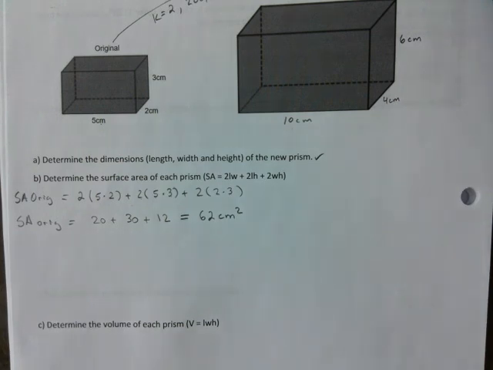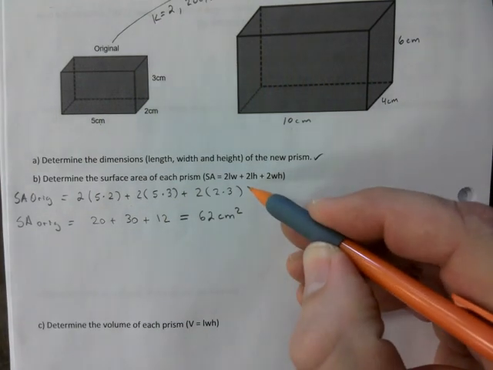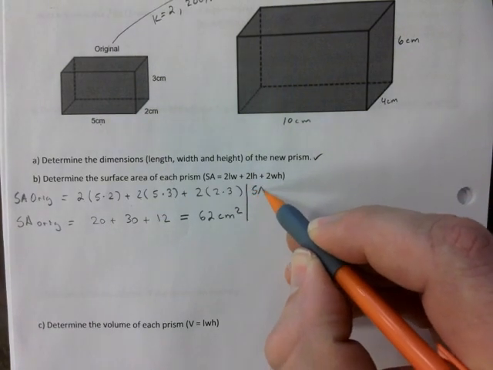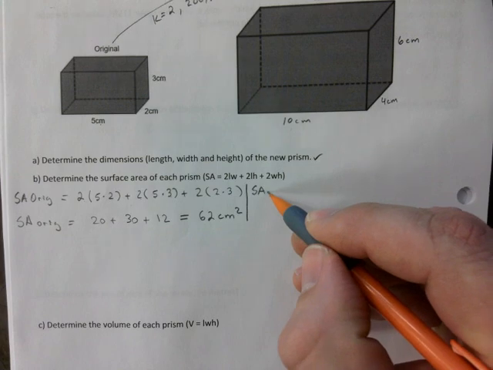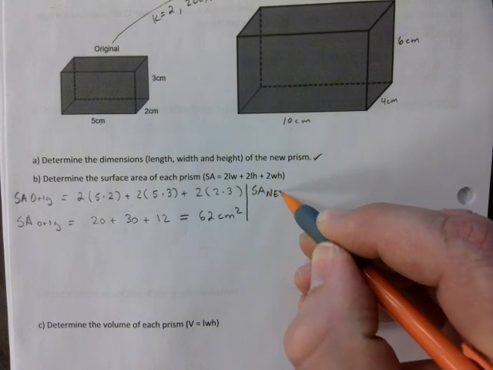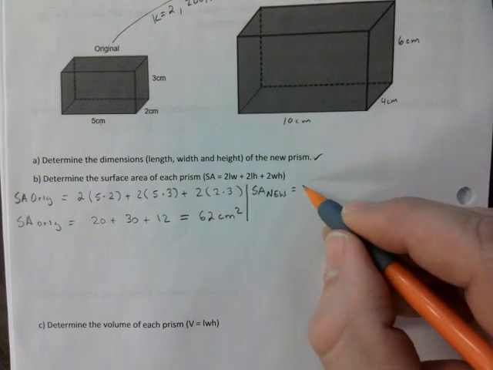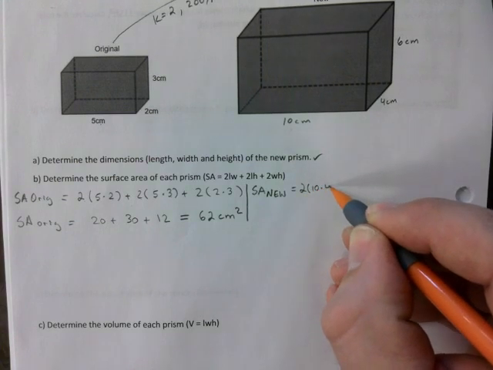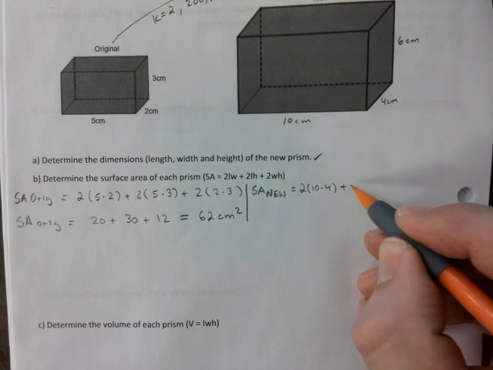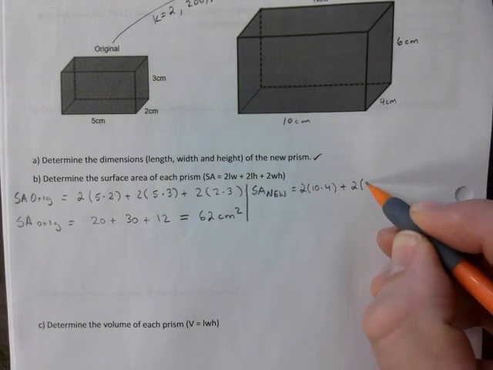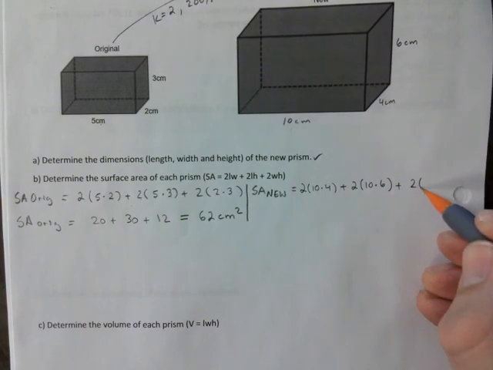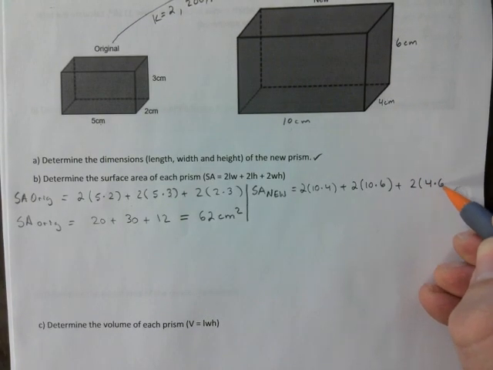And I'm going to do the other one right next to it. Let's hope we have enough room there. The surface area of the new one would be 2 times length times width plus 2 times length times height plus 2 times width times height.